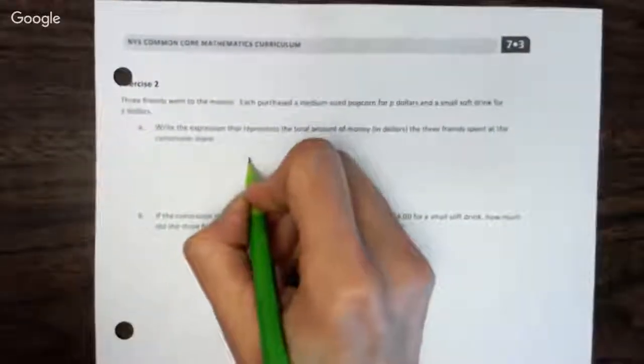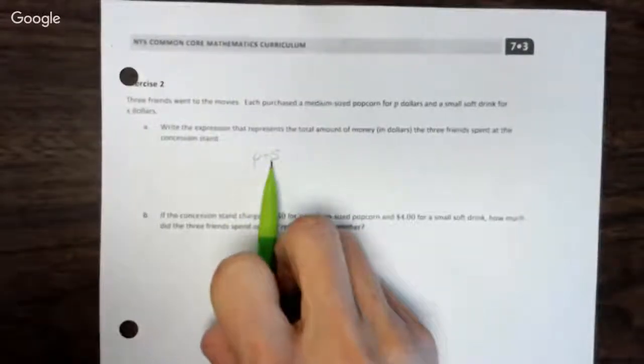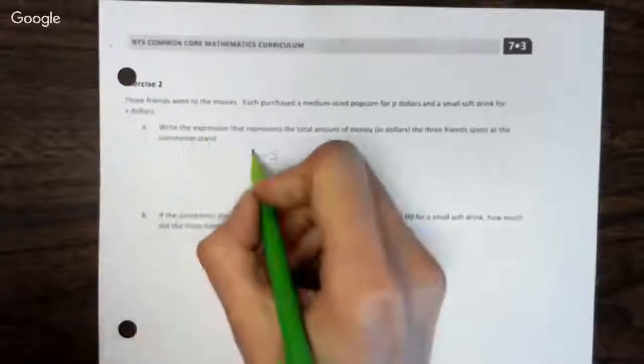All right. Now it says that 3 friends went to the movies. Each purchased a medium-sized popcorn for P dollars and a small soft drink for S dollars. Write the expression that represents the total amount of money for the 3 friends that spent at the concession stand. All right, so they're each buying a popcorn and they're each buying a soft drink. So one person could be represented by popcorn and soft drink, P plus S. But there's 3 of them, so we're going to multiply that total by 3.